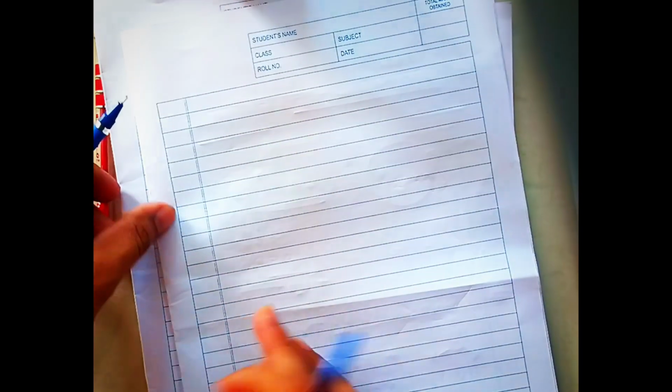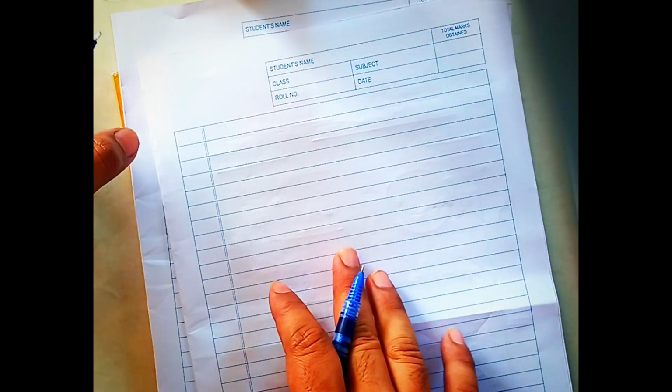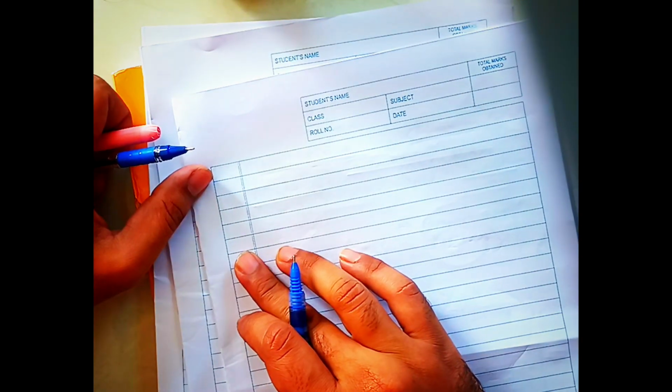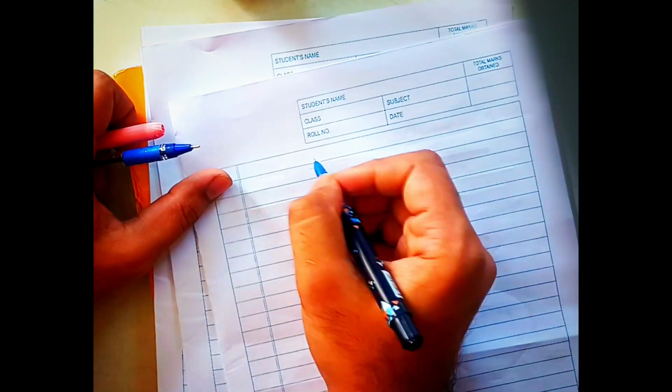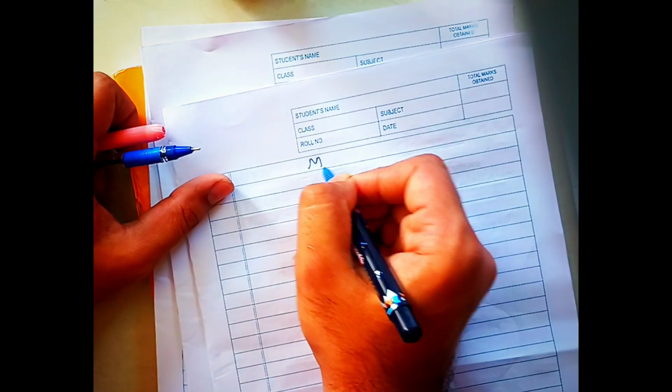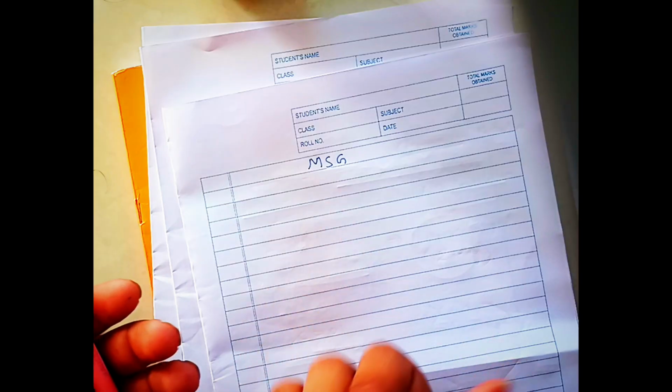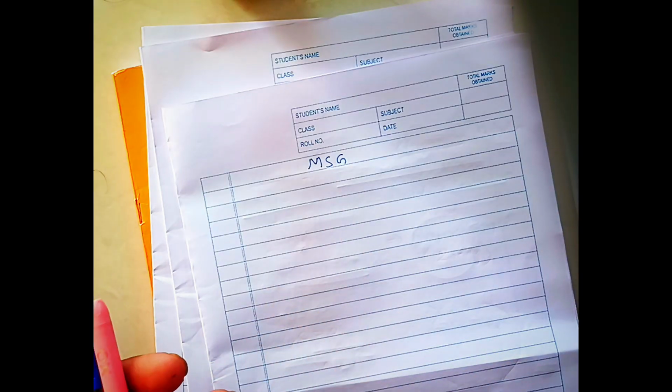Next we will go for one of the simplest topics, the structures of carboxylic acids. In MCQs they can ask for the structures. I will use MSG as a mnemonic, like the short form of message, MSG, right?